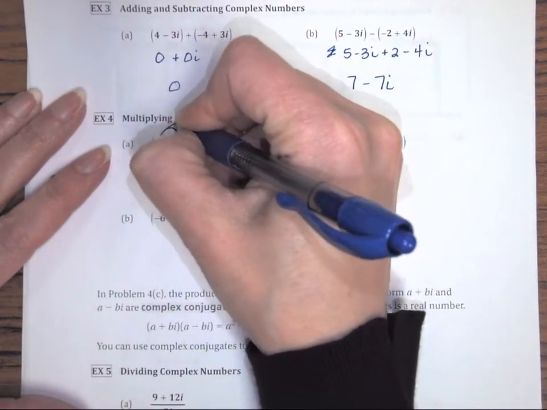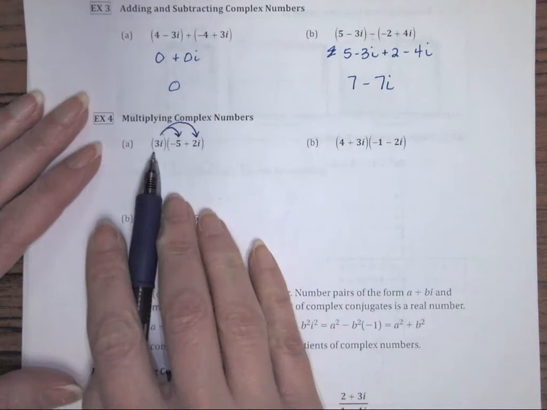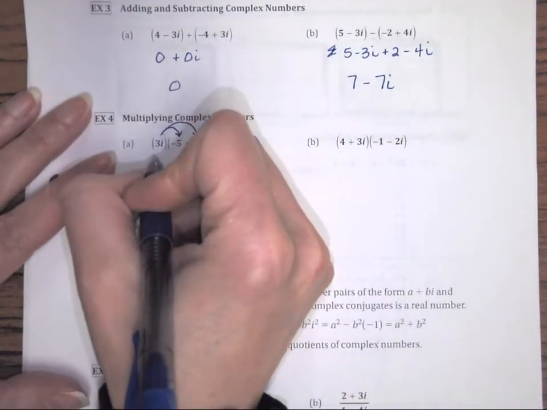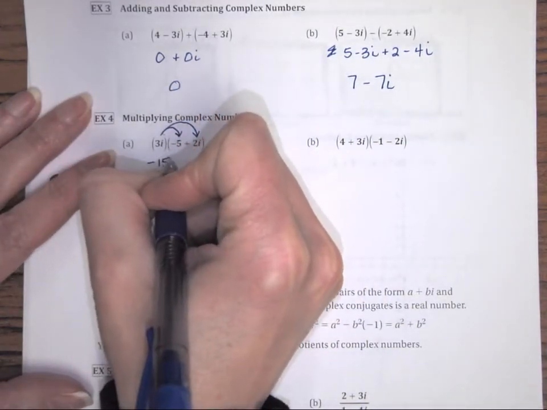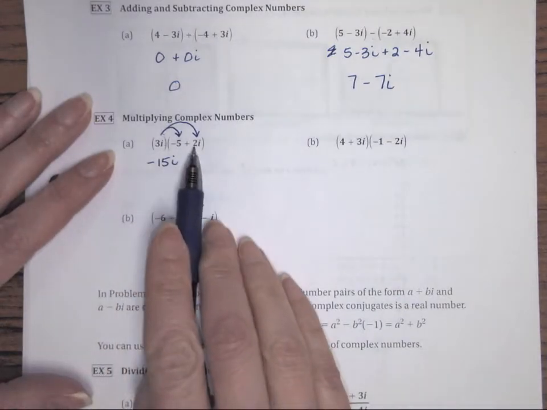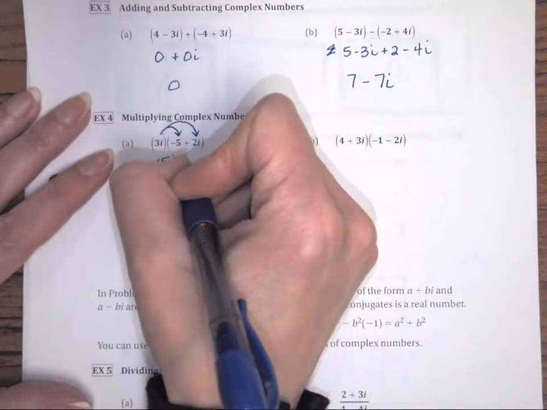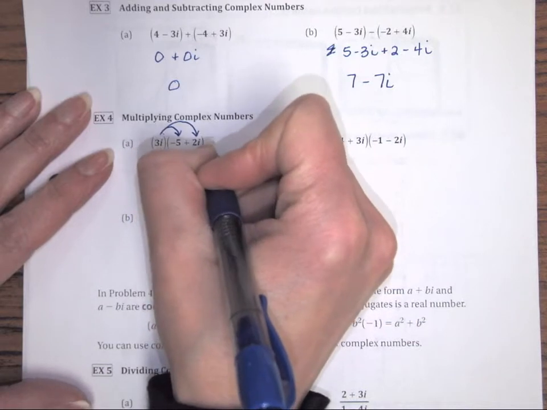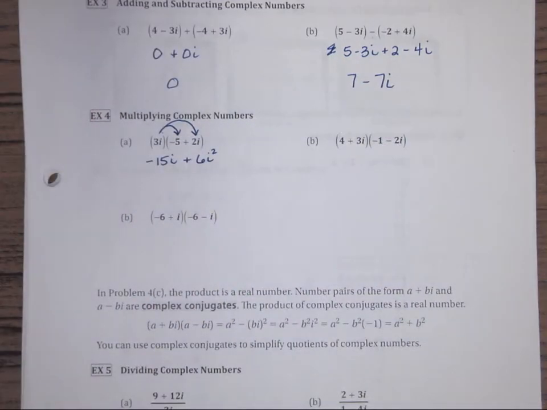So we're going to distribute. All right. 3i times negative 15 is negative 15i. Now I have 3i times 2i. Would you agree that gives me 6i squared? So far, so good? One more step.